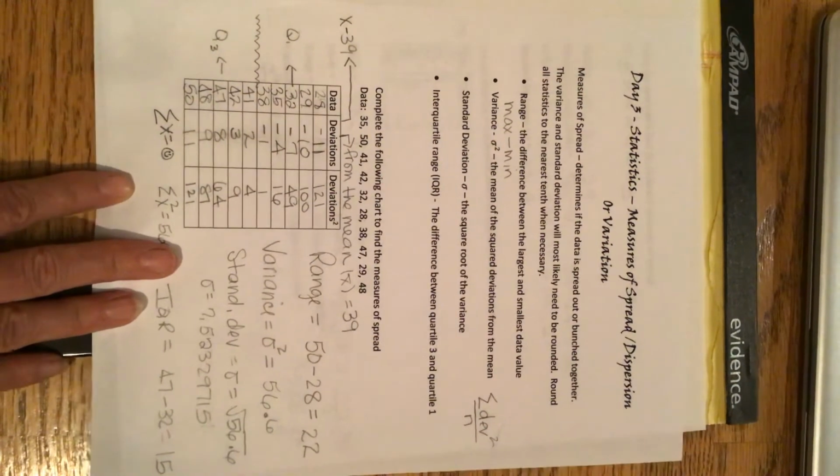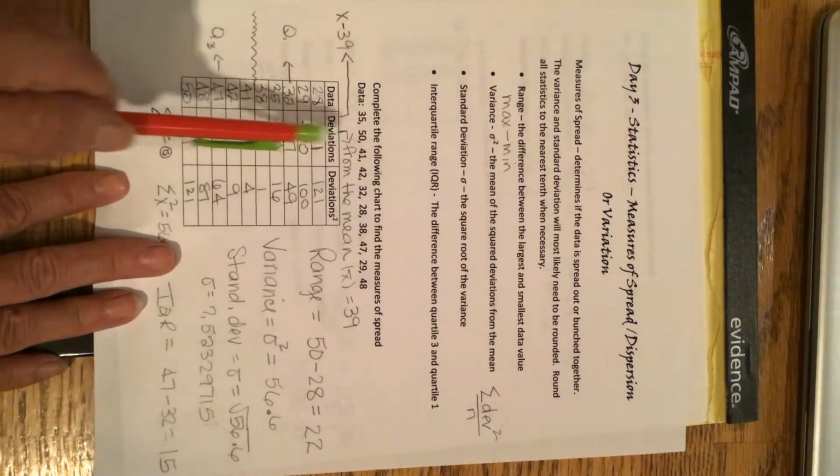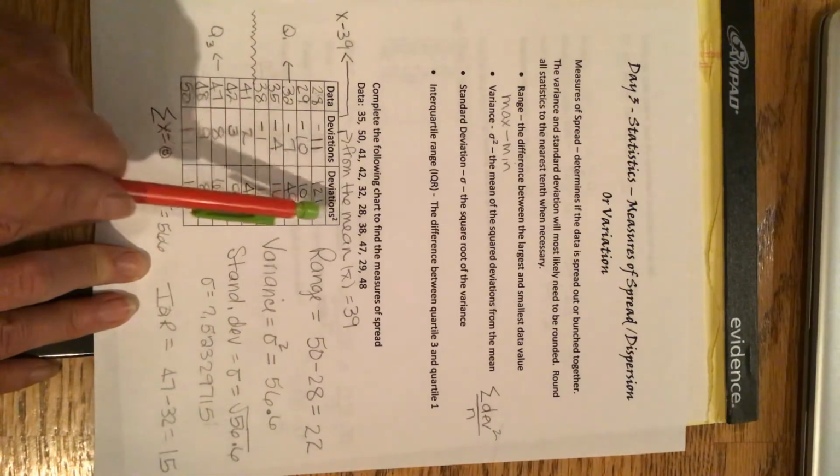But if every single deviation column adds up to 0, it's pretty useless, because it's not going to tell us if we have a big spread or a little spread. So the statisticians said, okay, I know these deviations are really important, but we somehow have to get rid of the negative sign. So they said, hey, let's square them, because when you square numbers, they're always positive. That's how they got rid of the negatives and made sure the deviations didn't always add up to 0.